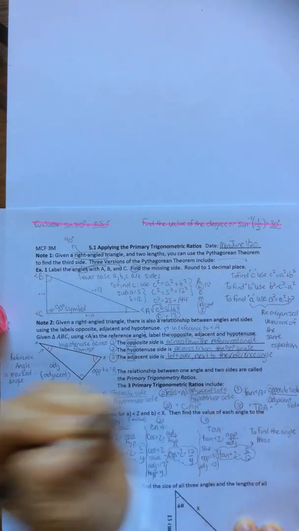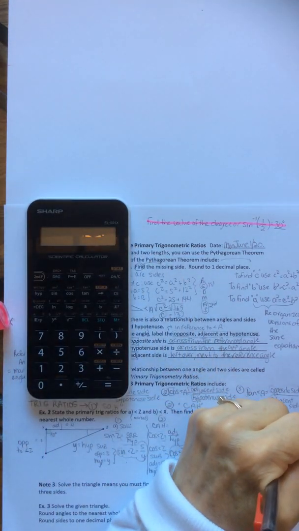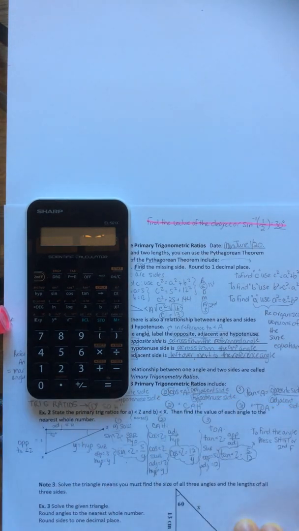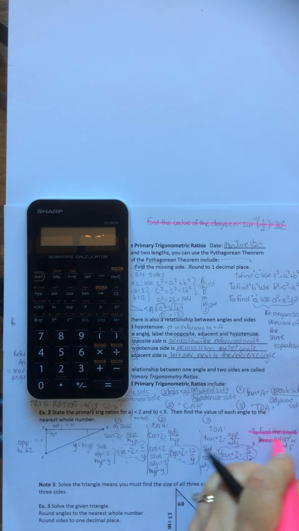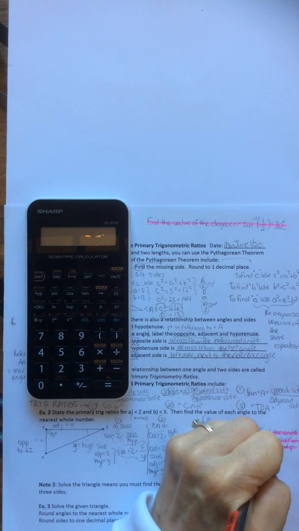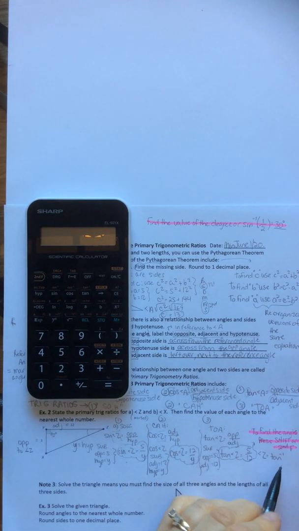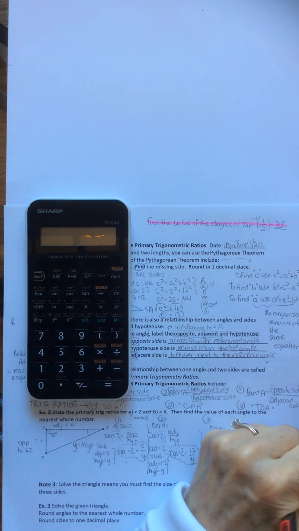Press either a shift button or a second F. We're going to put a highlighter on that one. And we're going to find angle Z. So angle Z is equal to the tan inverse, that's the symbol that's going to show up in our calculator, bracket 5/12.